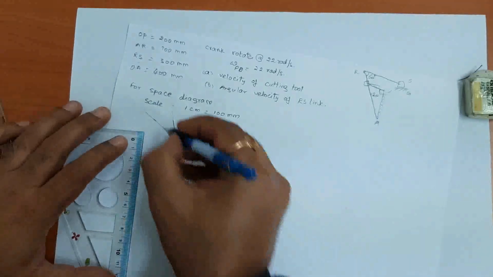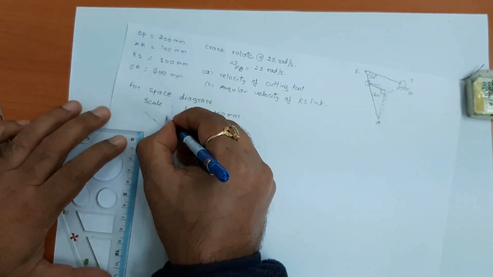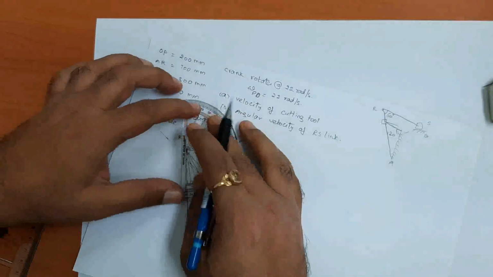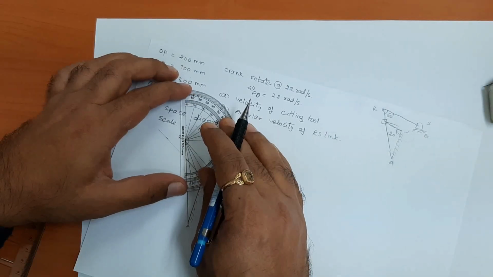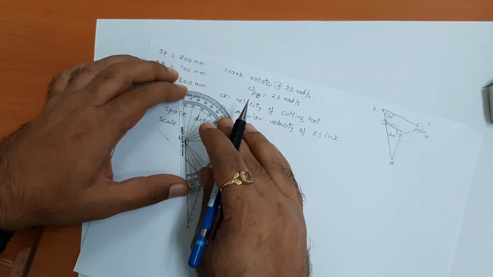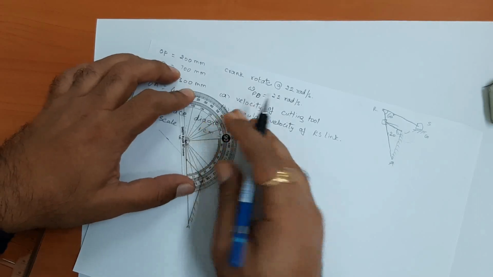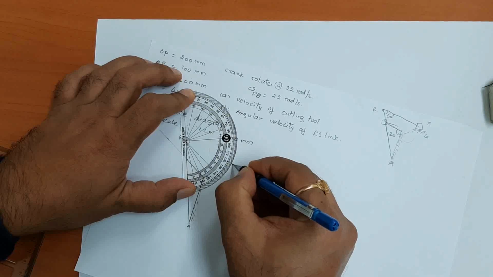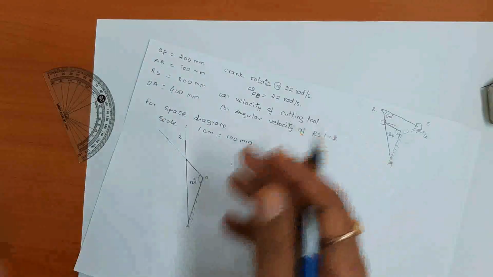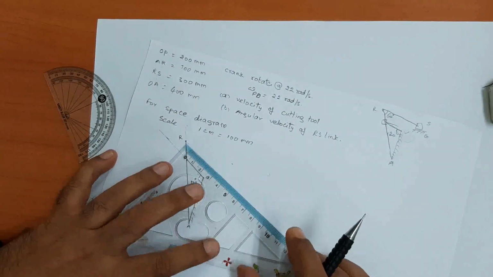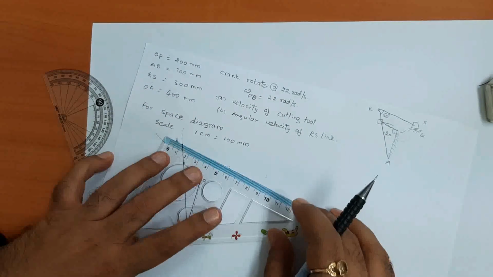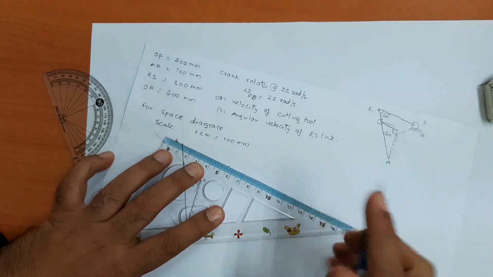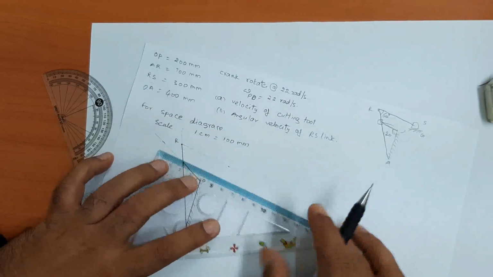Okay, so this is R point, and from here you measure 60 degree. From here you measure 60 degree here. Okay, and RS is 300, so this is 3 centimeter. So you can draw a thin line and mark 3 centimeter.